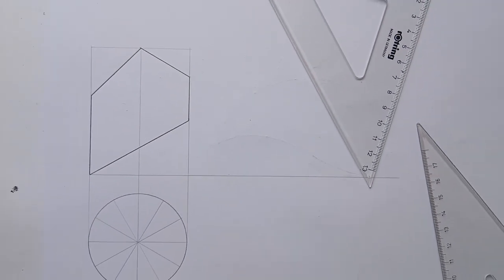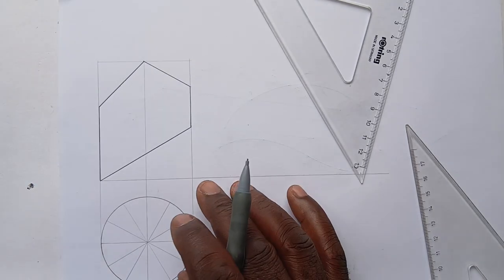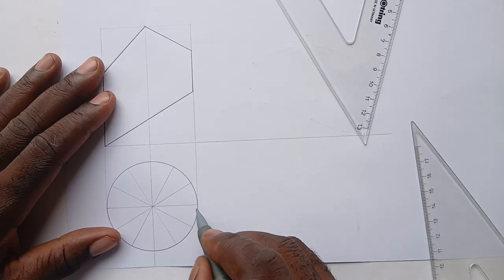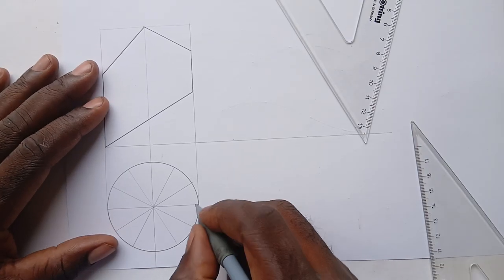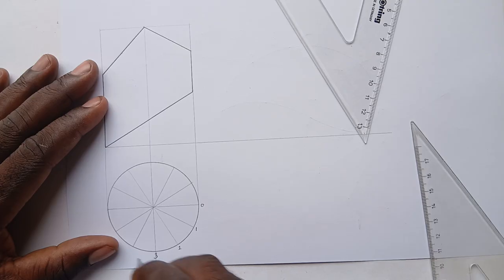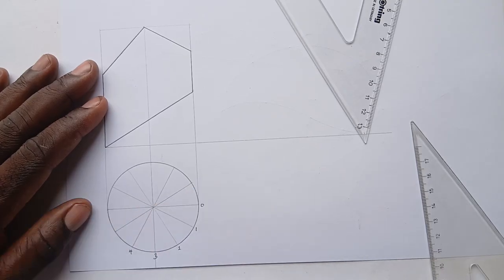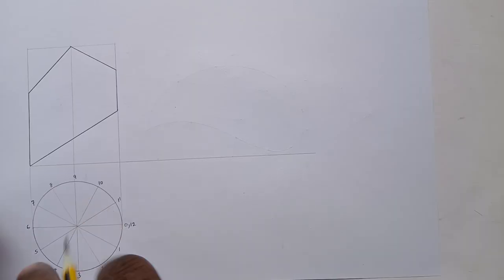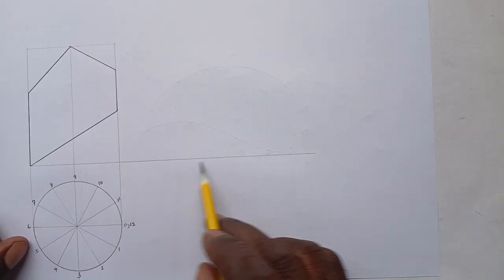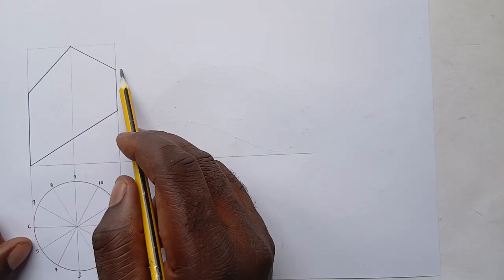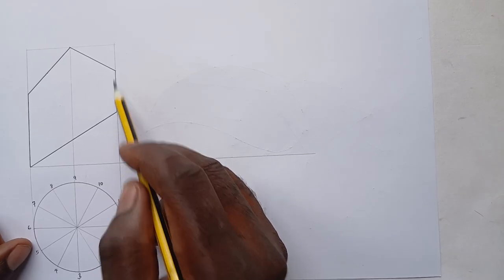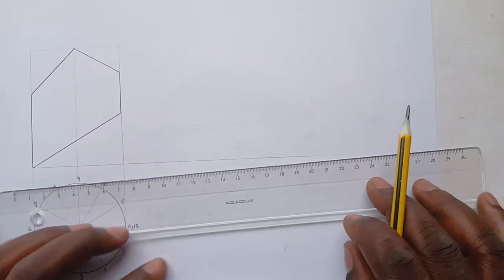So let's go straight up with the development. Now, since we have our seam here on this side, I'll label starting with 0 here. So this will give me 0, 1, 2, 3, 4, up to 12. Okay, so we're done up to 12, 0, 12. Now to draw the development, we're going to extend this line. We want to develop to this side because we have the seam here. So I'm going to extend this line.